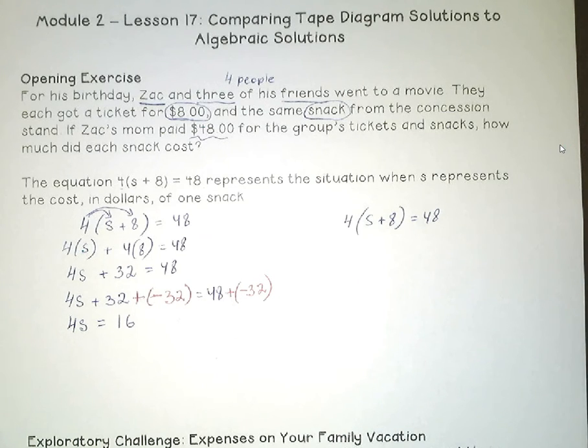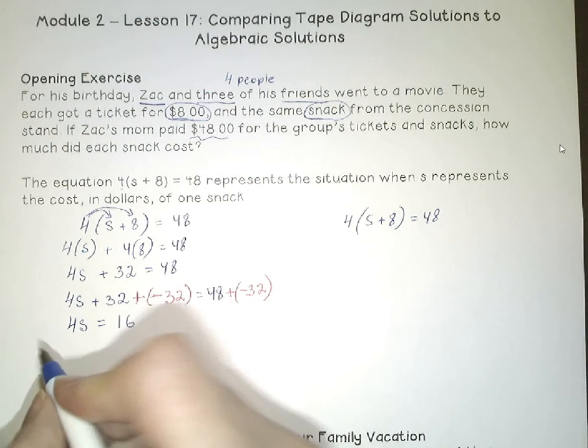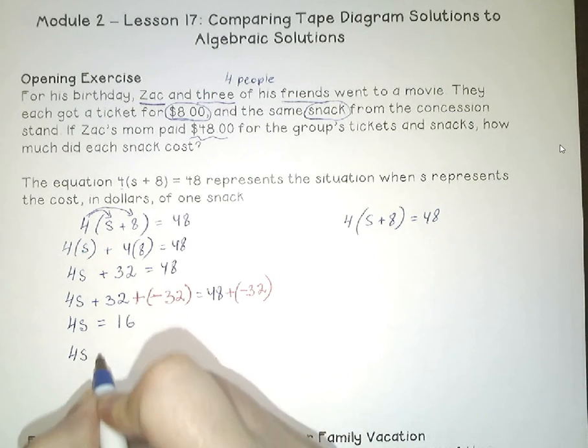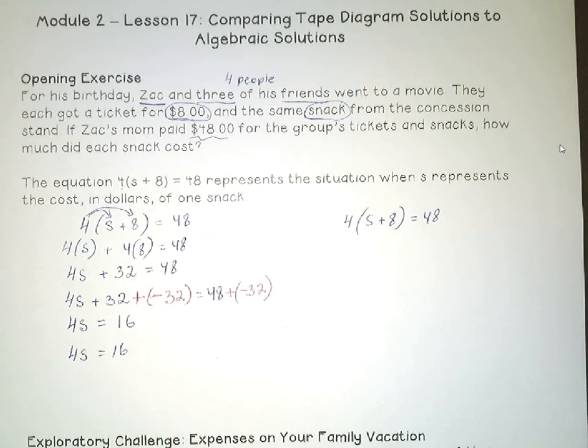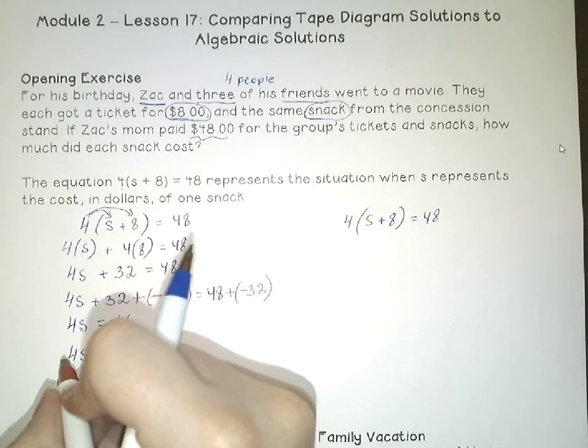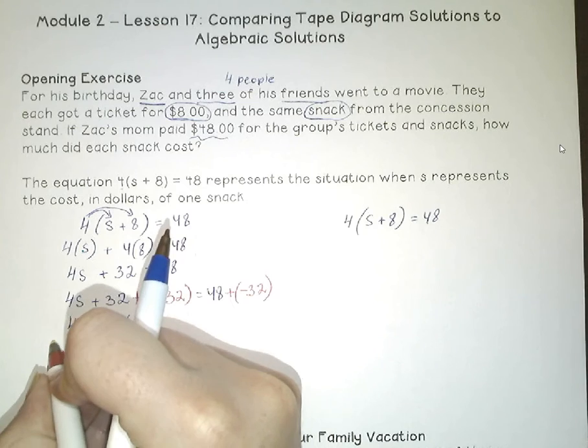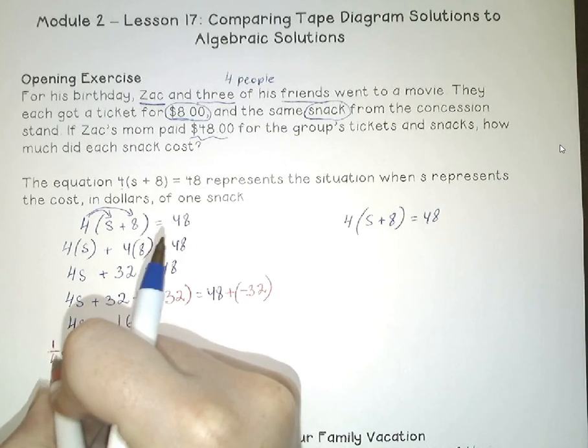Okay, so now I have my one-step equation where I just need to multiply my 4S by the reciprocal of 4. So 4S equals 16, and I'm going to multiply both parts of the equation by the reciprocal of 4, which is 1/4.